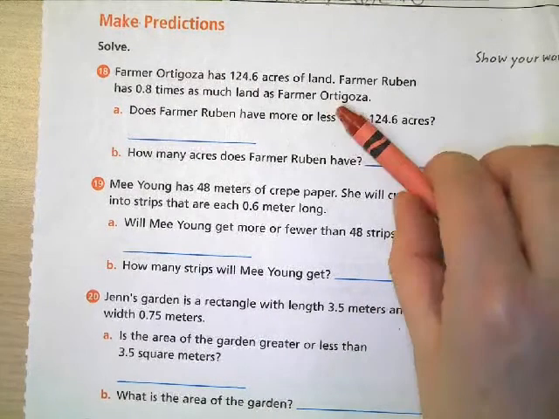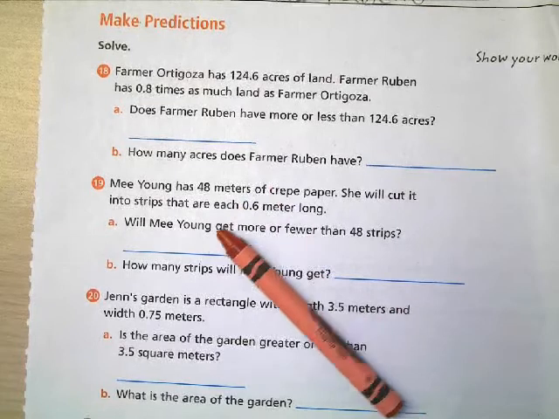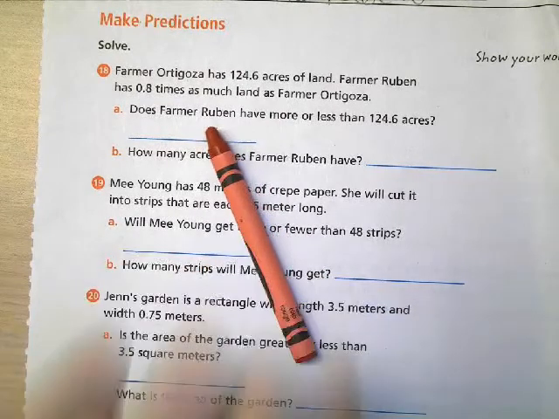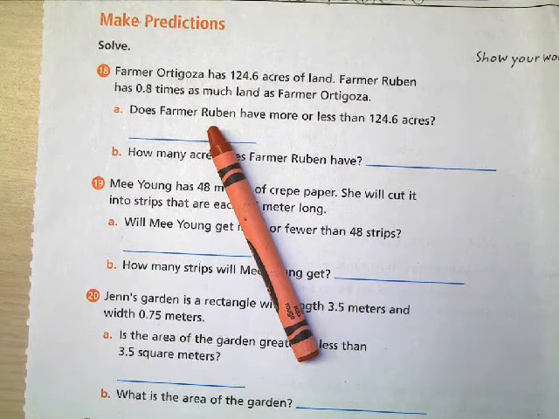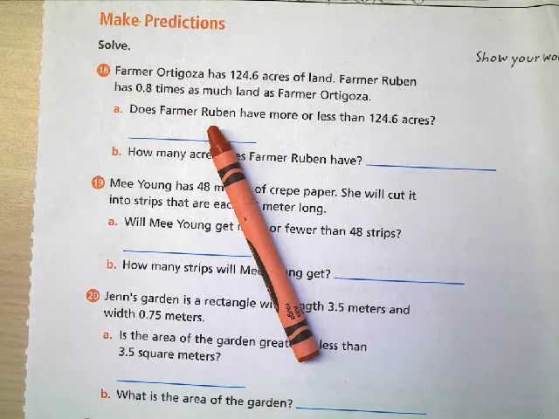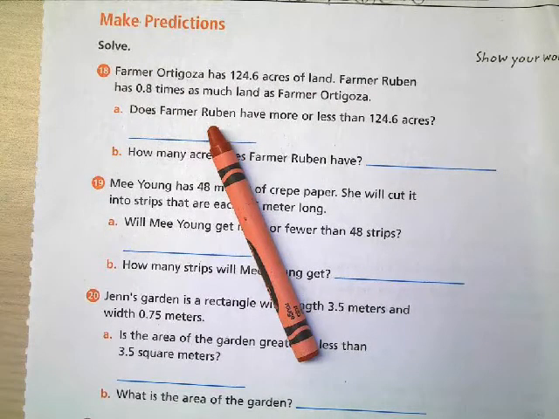Okay, we're going to use our red to highlight important information. Remember, we're looking for numbers and keywords, and then we'll use green if it's multiply, and we'll use yellow if it's divide when we get to setting up and showing our work, okay? All right. Here we go.